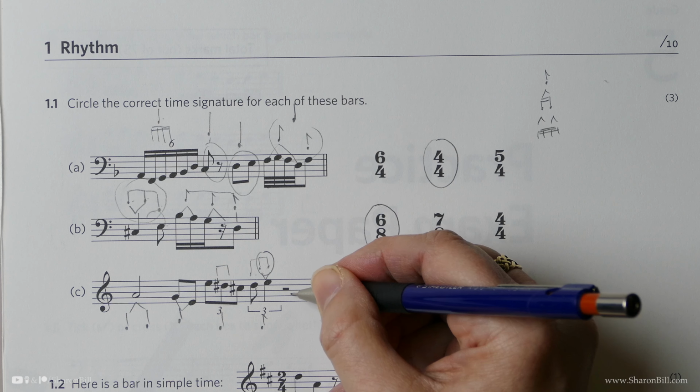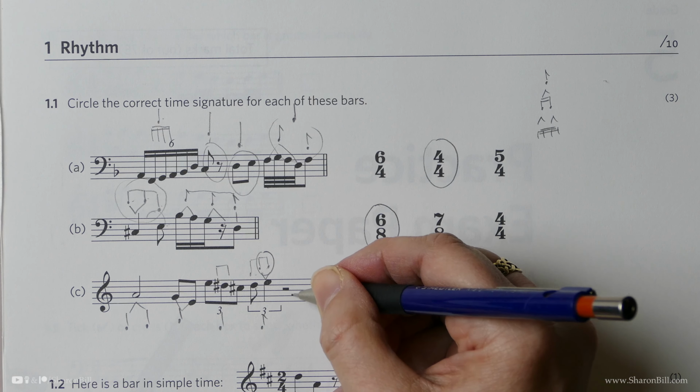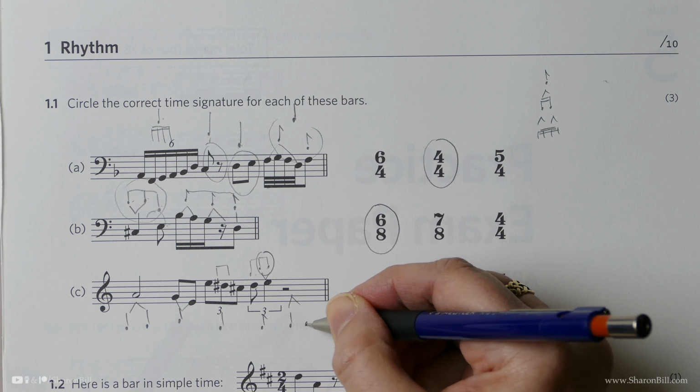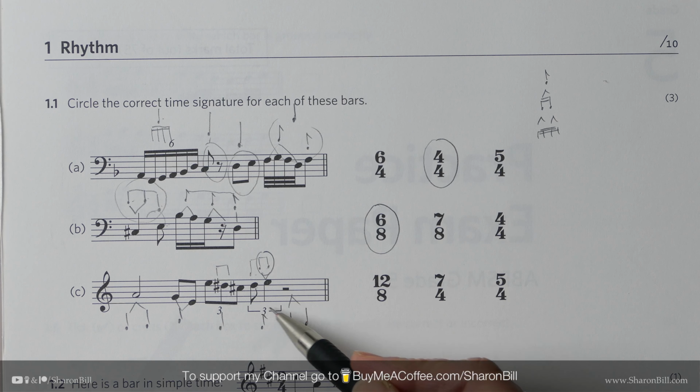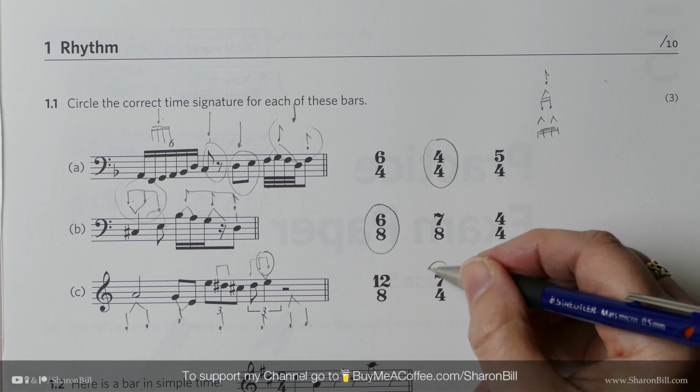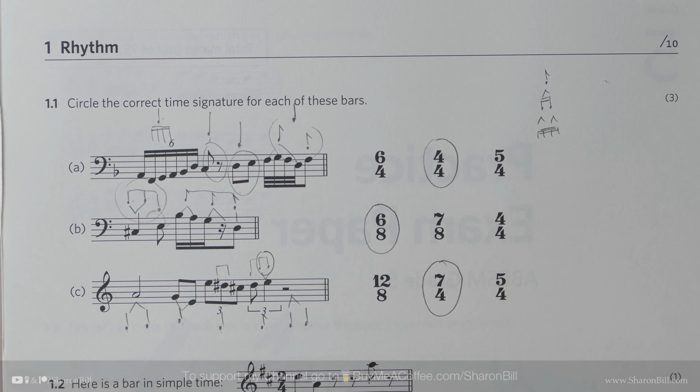And then here we have a minim rest, which is 2 crochet beats, and so it's all very unequal in the way that it's grouped, and that's a clue. We've got 1, 2, 3, 4, 5, 6, 7 crochet beats. We're in an irregular time signature there.